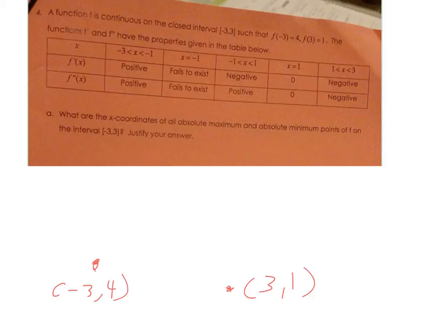Alright. So f prime and f double prime, they're in that chart right there. Alright, so we start out with the first derivative positive right off the bat. So that means this function is going that way, right? It's going up. Alright, first derivative positive, that means the function's increasing.